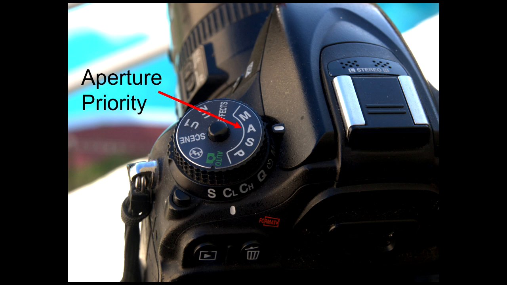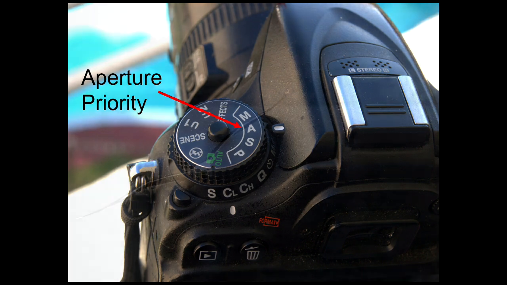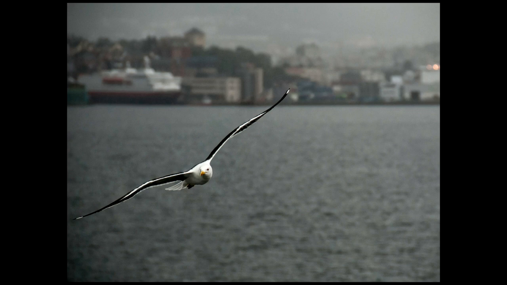That's shutter priority. Then we get to aperture priority. Aperture priority obviously is where you select the aperture and the camera will sort out the shutter speed. The key point really is that aperture controls area of focus. And you want to be able to control what's in focus and what's not in focus. And that's really, really important.